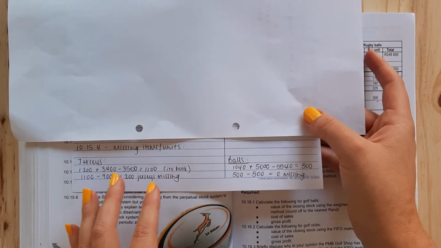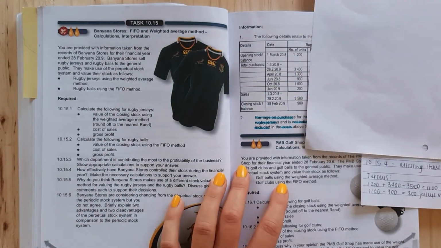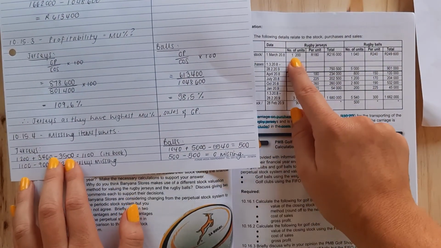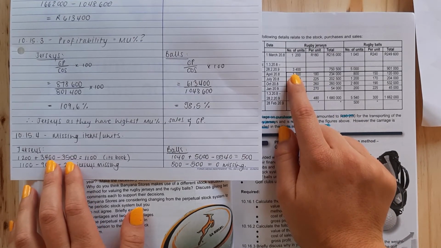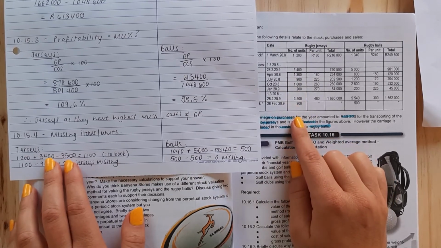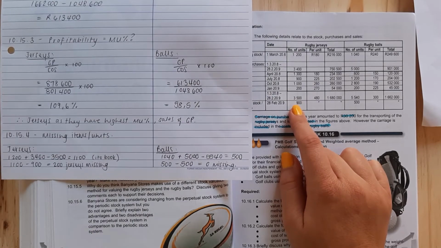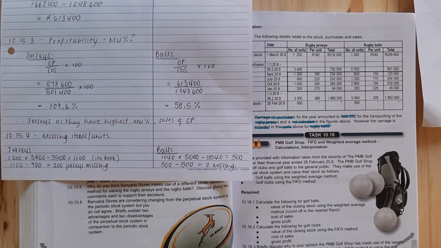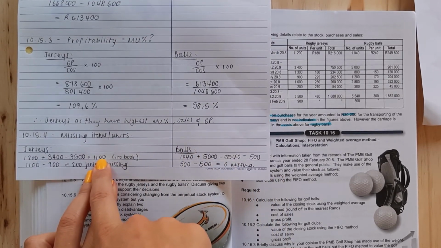And to do this, we need to compare again to see how each department's doing. So we're going to take the 1,200 units, which was the opening stock, plus the 3,400 units, which is the purchases during the year, minus the 3,500, which is the units sold. Okay, so we're basically taking what we purchased into the business minus what we sold to tell us what we should actually have in our store in terms of the books, essentially. So if we did this, we should have 1,100 units on hand.